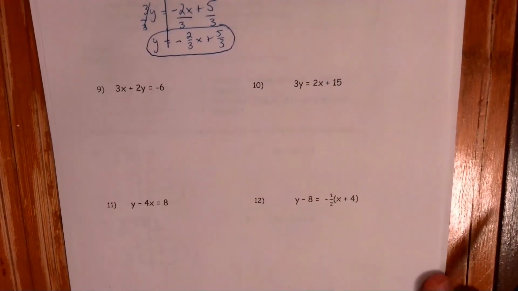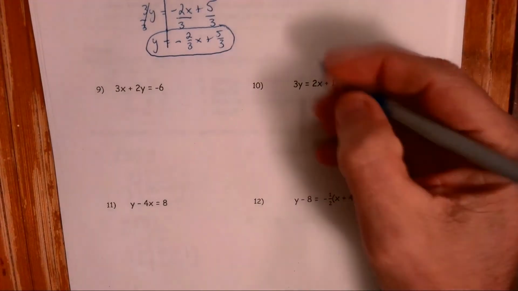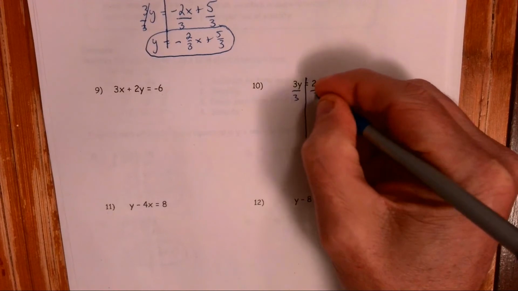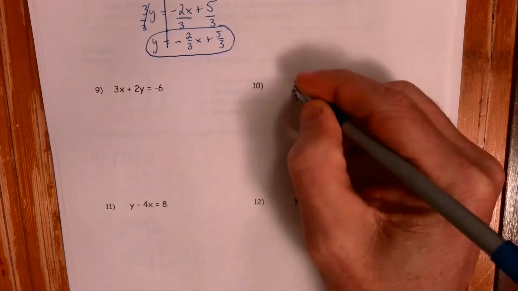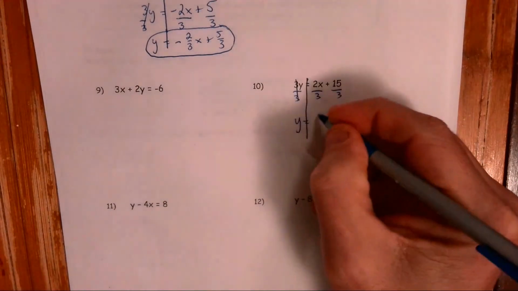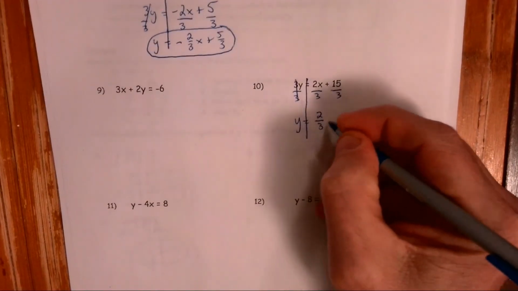Again, another 3y and 2x. We love that. So we're going to go ahead and just divide both sides by 3. Okay, so we're going to divide that by 3. And now I'm just going to show you on this one. Right? So y equals 2/3 x. Or you could put 2x over 3. I mean, you don't have to.